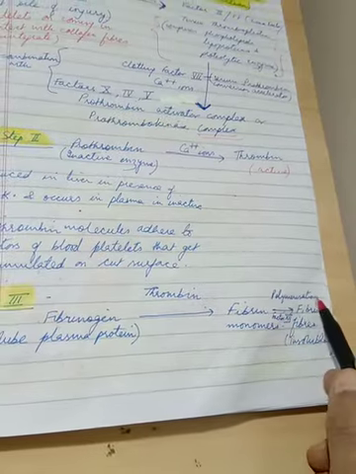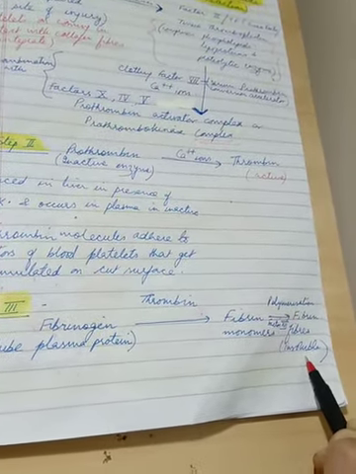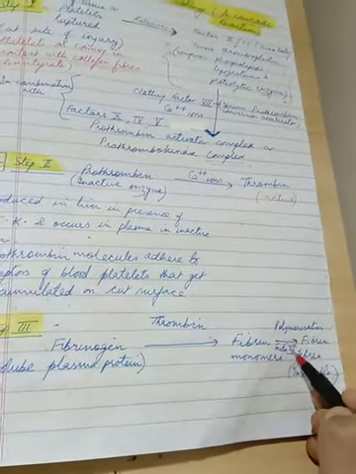Now being insoluble, these fibers settle down forming a mesh, and one very important factor is factor number 13.